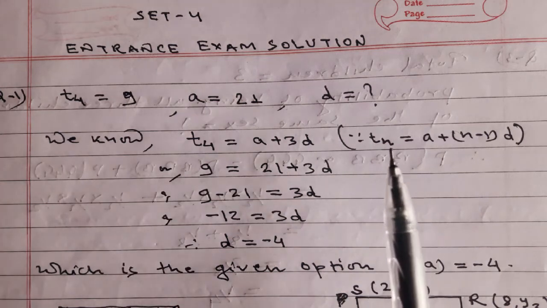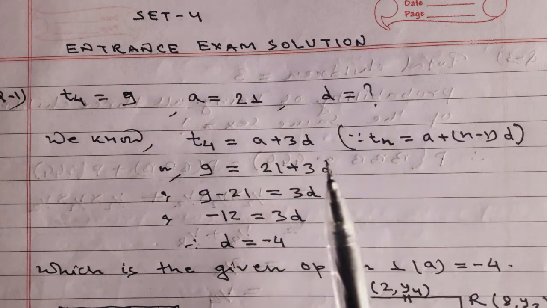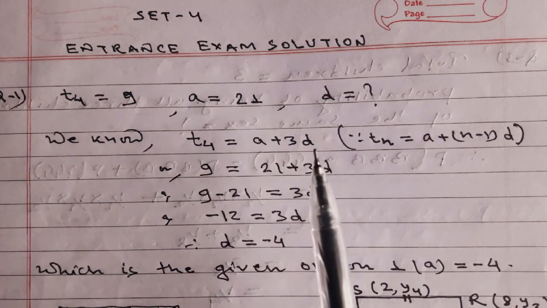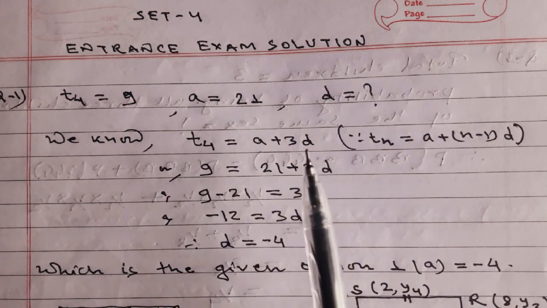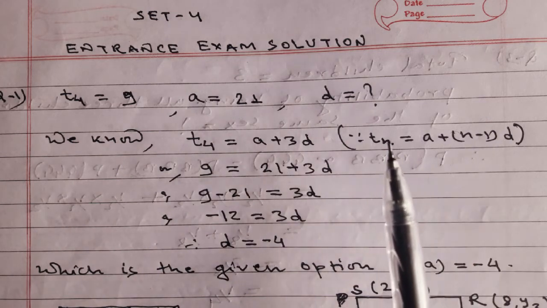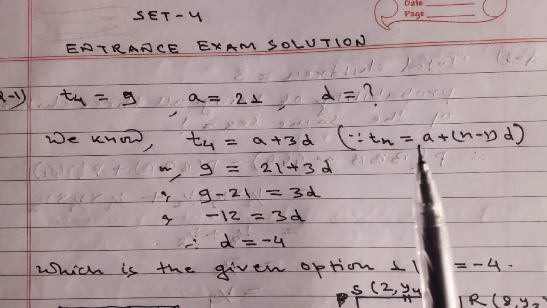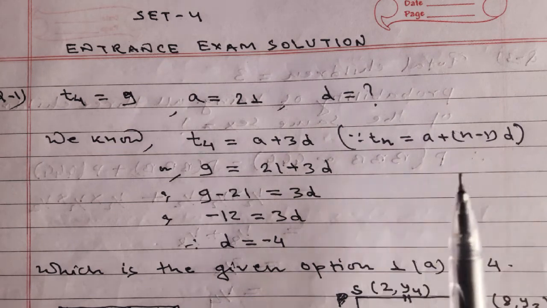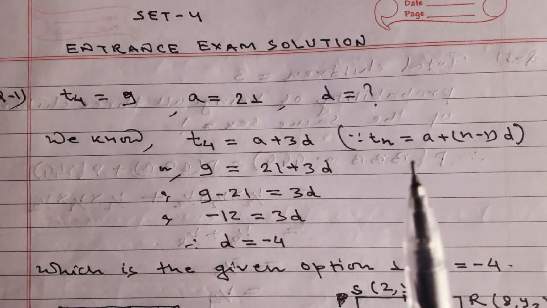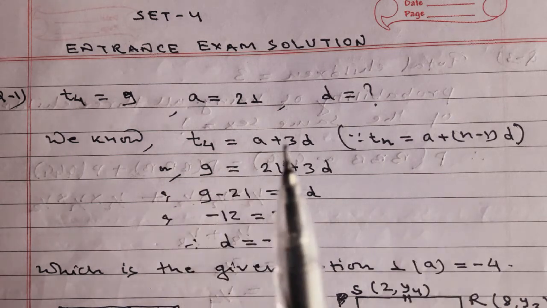So we can use the formula of general term to find out any term of the series. To find the fourth term of the series, we can directly use the formula of T4 is equal to a plus 3d. That means fourth term is equal to a plus 3d, or we can use the formula of general term of arithmetic sequence. If we choose value of n is equal to 4, then we get 4 minus 1, that means 3. We get T4 is equal to a plus 3d. The general term helps us to find any term of the given sequence.